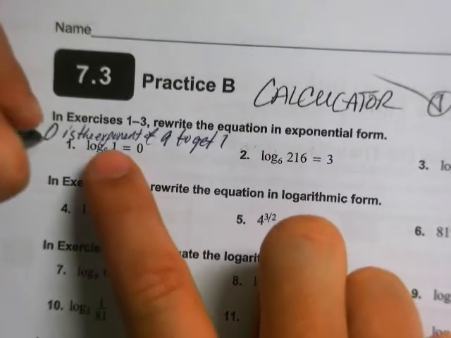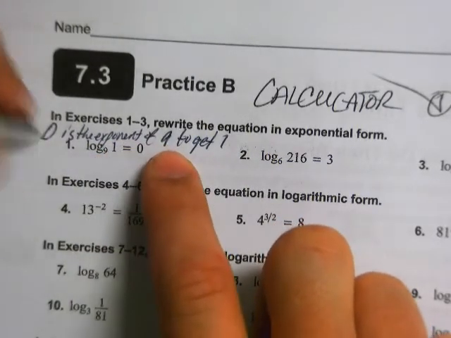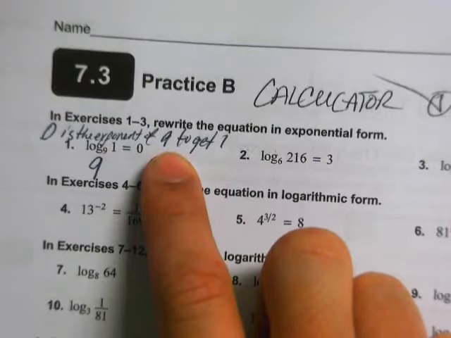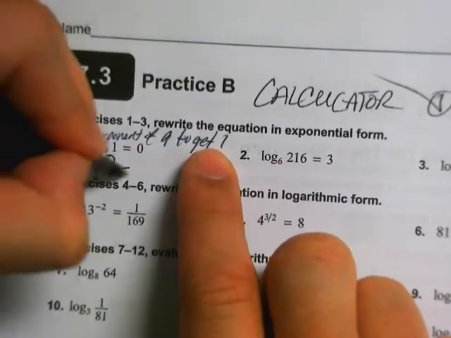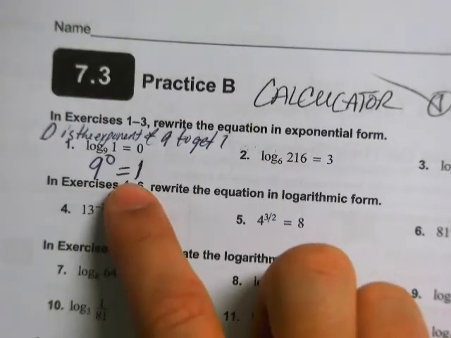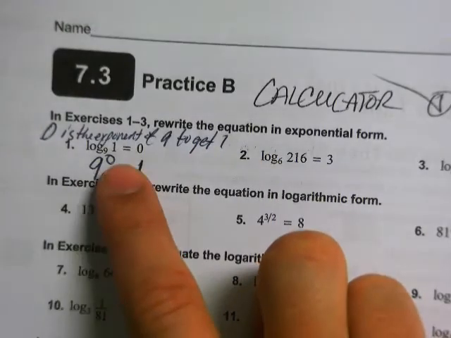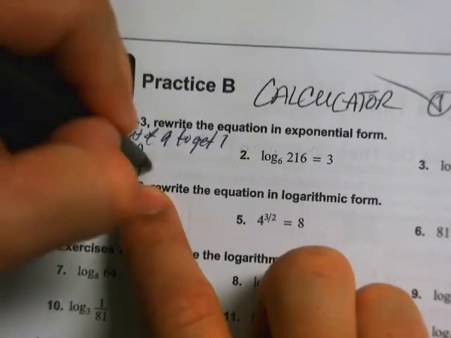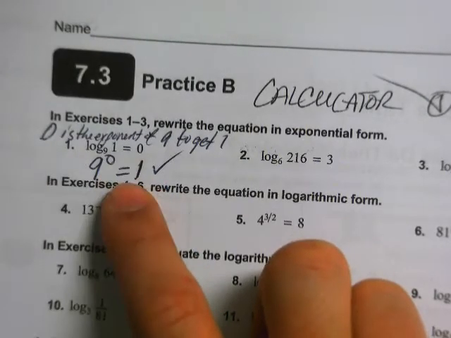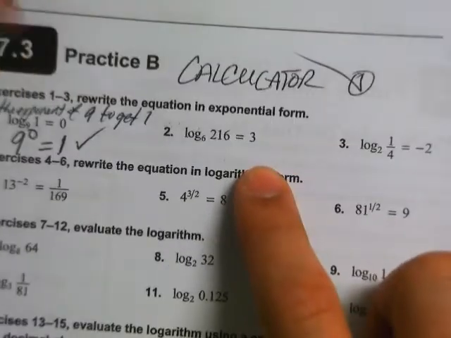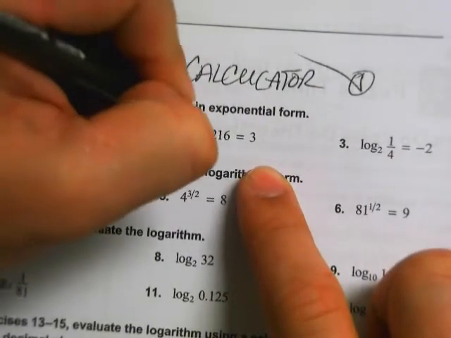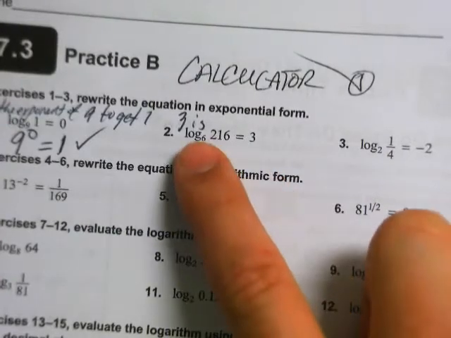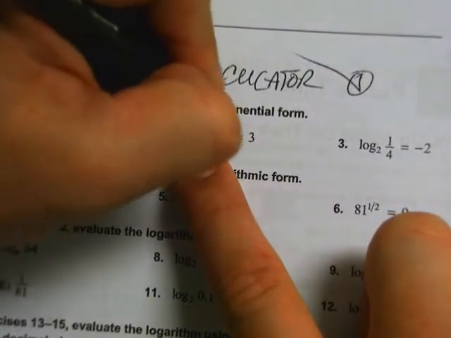So 0 is the exponent of 9. So I'm going to put my 9 down, make 0 to be my exponent to get 1. And I'm just going to make sure that that statement is true. 9 to the 0 power is 1. This is true. Anything to the 0 power is 1.